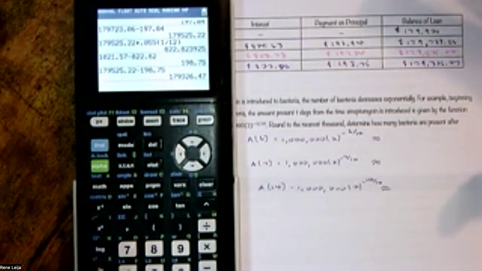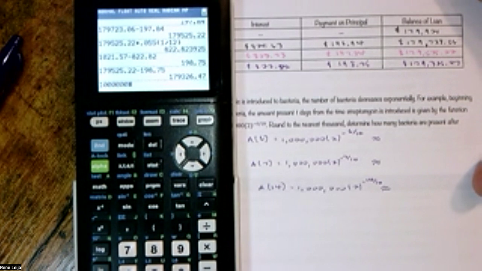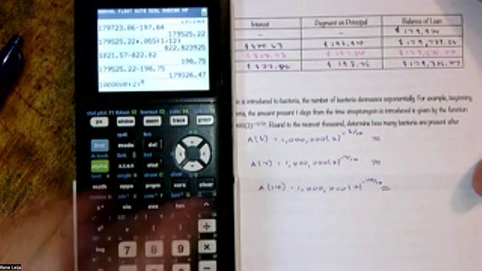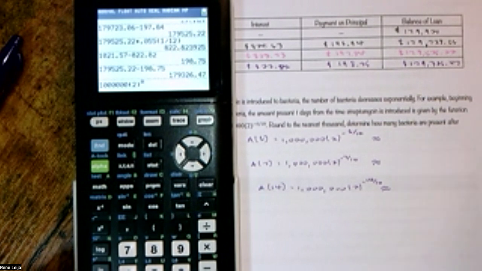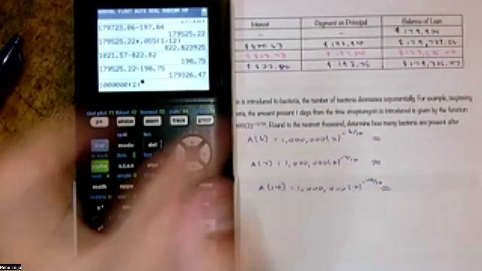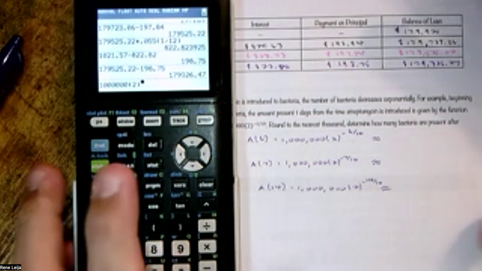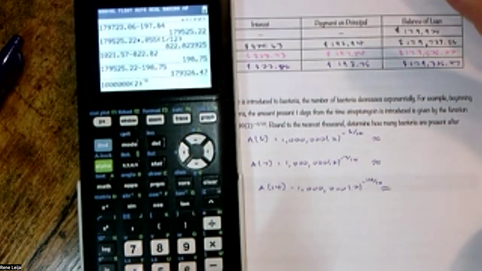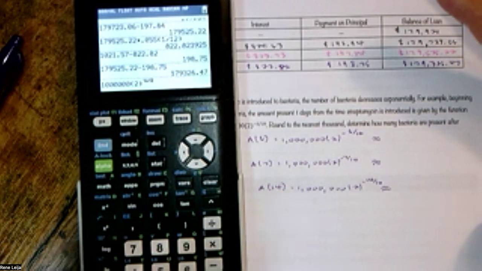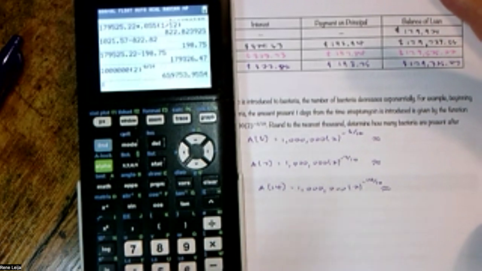But all this is number crunching, and your calculator is going to do all the work. So 1 million times 2 raised, and you have to be very careful here. Please make sure that this exponent is going to be a negative and it's a fraction. So you've got to be really careful when you enter this in, especially those of you that are using the TI-83s. Remember what I said, open your parentheses and type all this stuff in. So the first one would be raised to the minus 6 divided by 10 power.